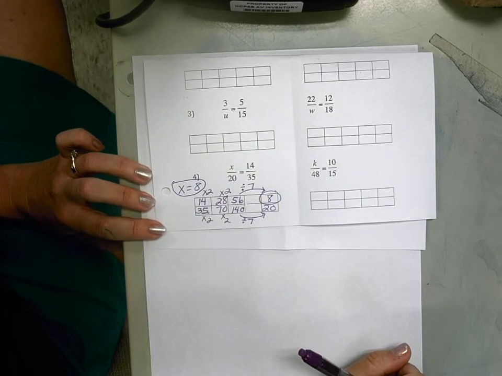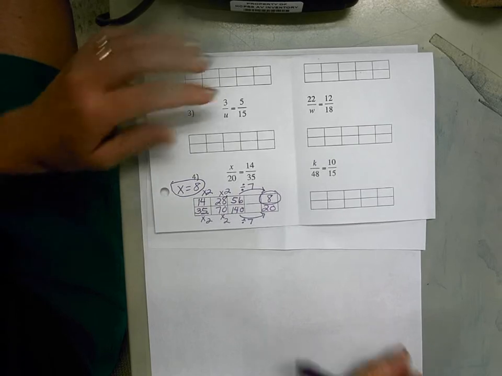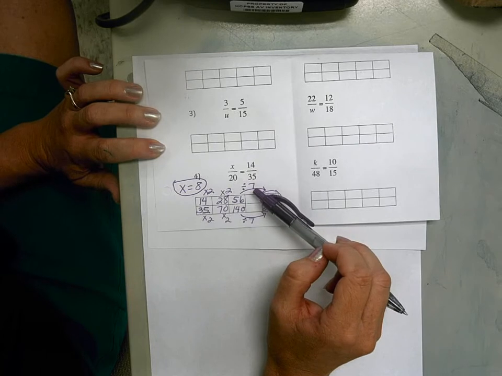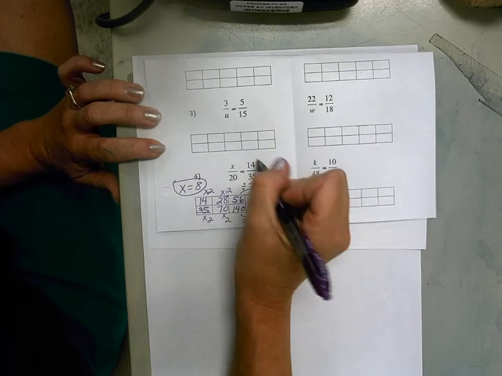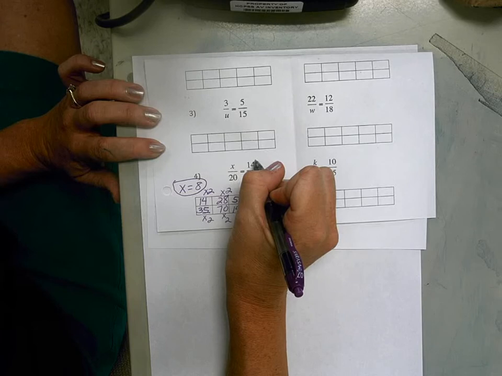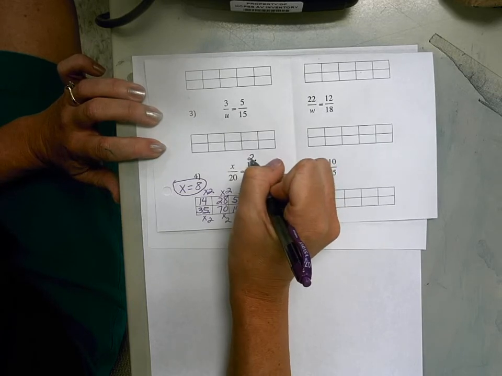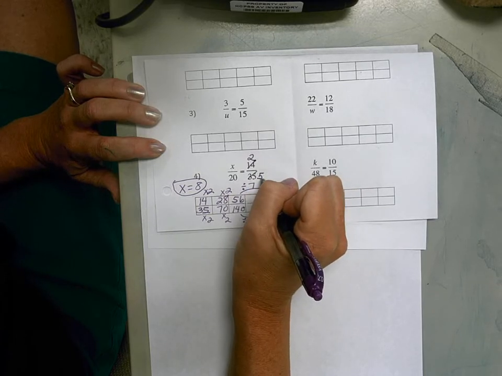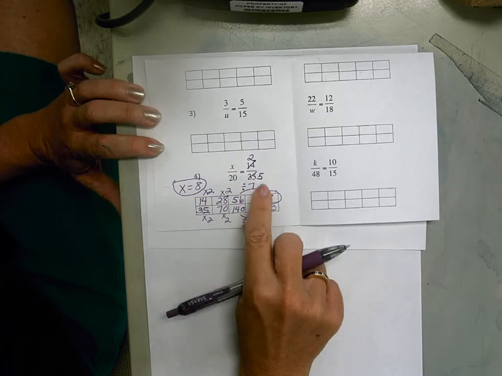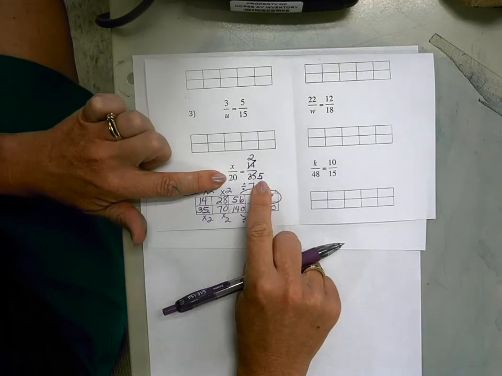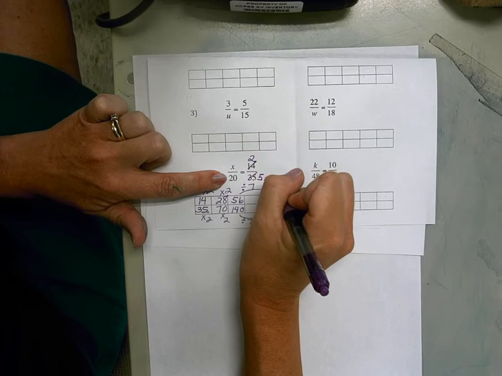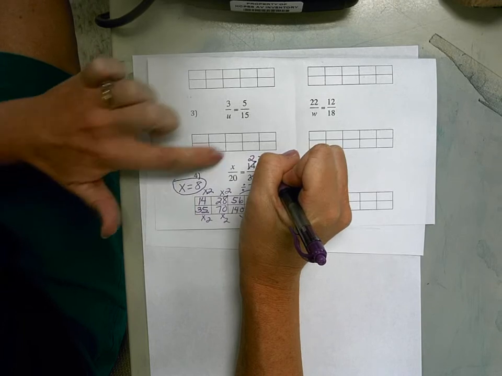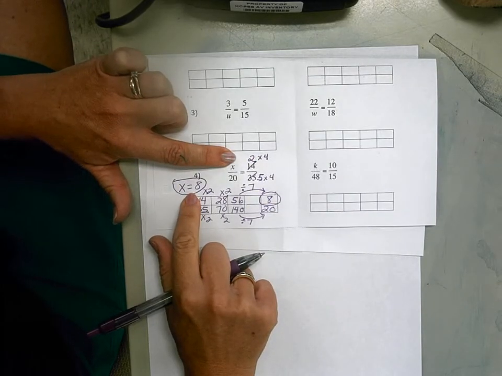Another way you could do this problem, little sneak preview for tomorrow. If I look at 14 and 35, they look like they have a common factor. I can divide both of those numbers by 7. And if I do, 14 divided by 7 is 2. And 35 divided by 7 is 5. Well, why is that helpful? Because now I see that relationship between 5 and 20. 5 times 4 will give me 20. So I can do 2 times 4 to get x equals 8.